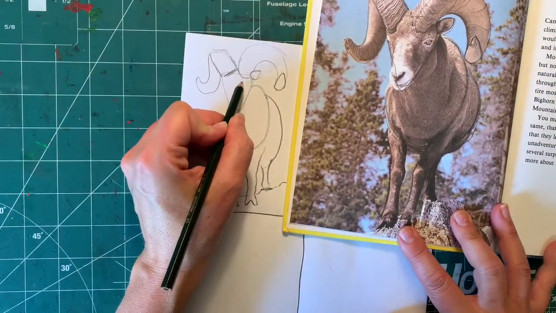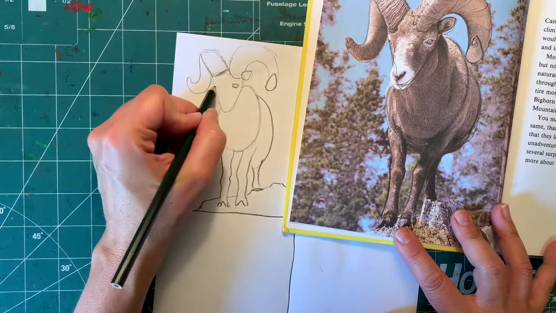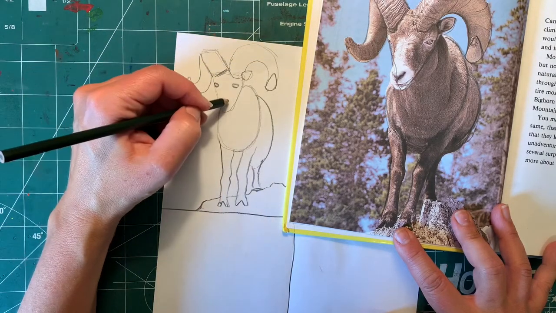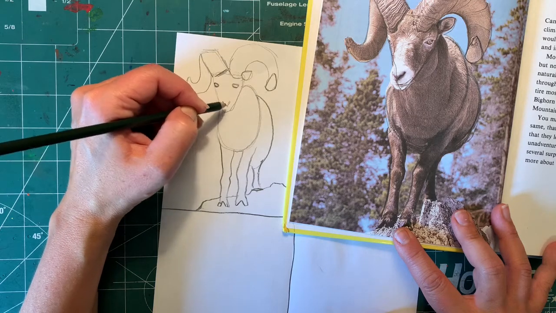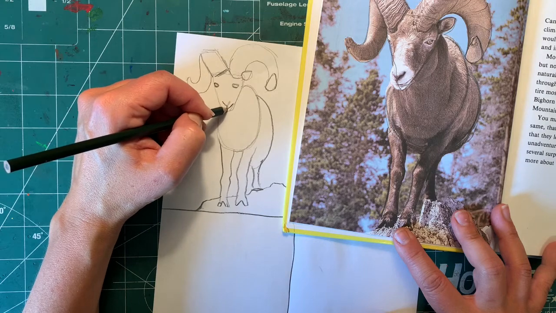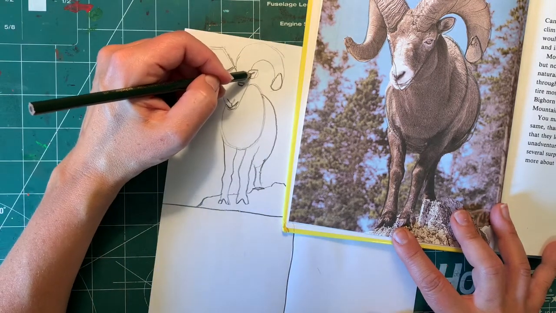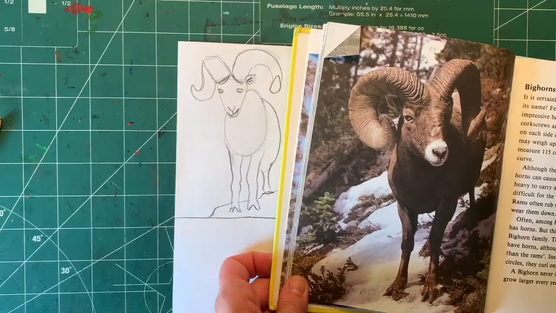Okay, now we're gonna just put his eye real quick right here, just an oval shape. And this eye you can barely see on this side, so right there. His nose is like a V shape, comes down, and then his mouth is just a line right there. Okay, I'm gonna just put in a little bit of shading on the ear. I'm gonna straighten these out a little bit.